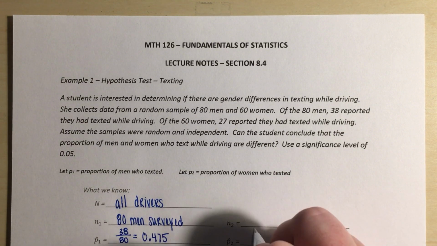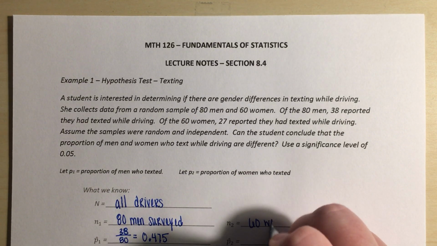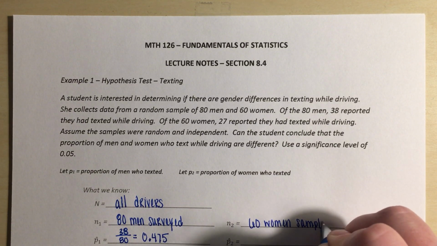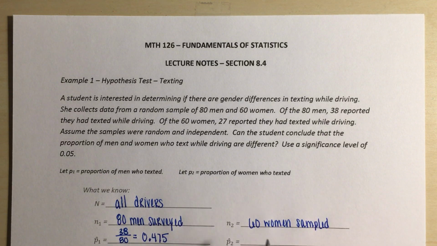All right, and then our other sample, there were 60 women sampled. And our P hat 2 is 27 out of 60, which gives us 0.45.